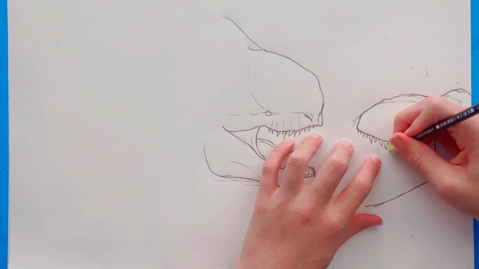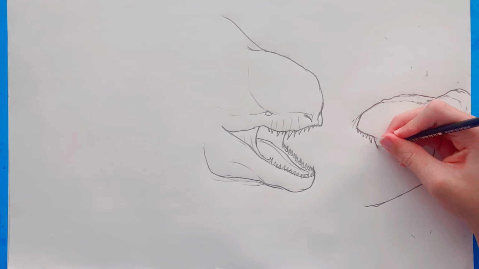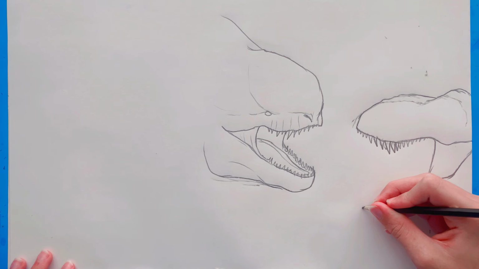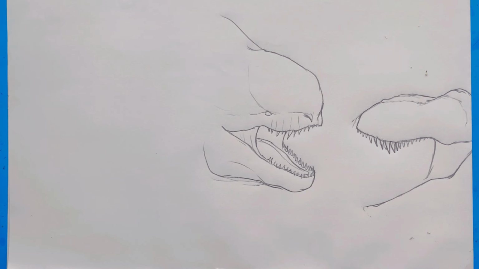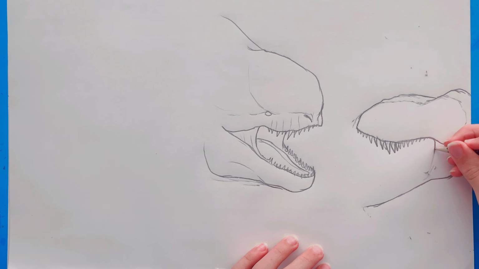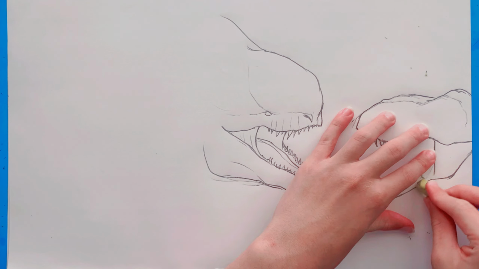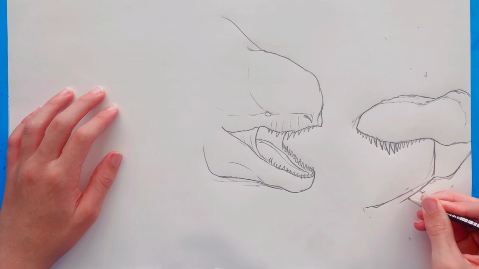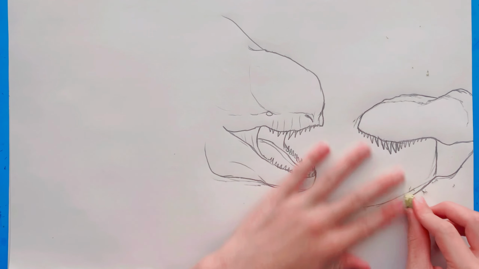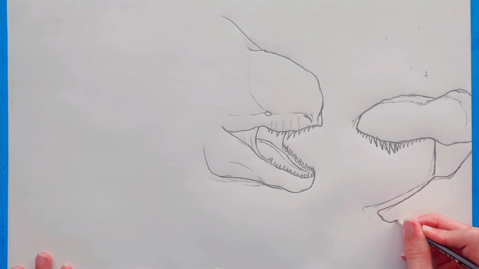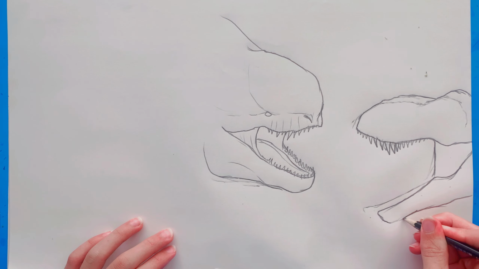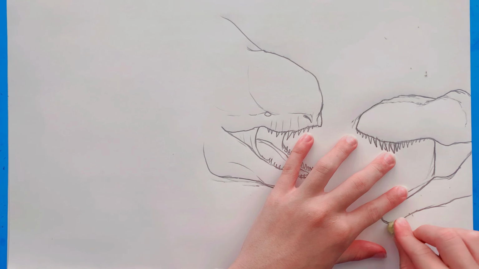And how about with a little longer teeth? The T-Rex has quite long teeth in Jurassic World. And I'm just gonna fix the jaw a little bit right here, more like this. And so this is what I'm gonna do for the T-Rex jaw, just like that.